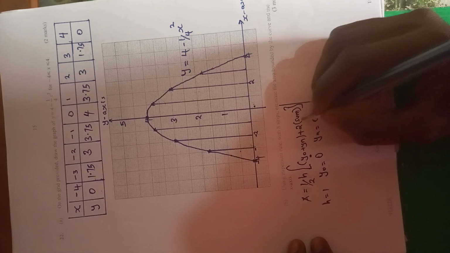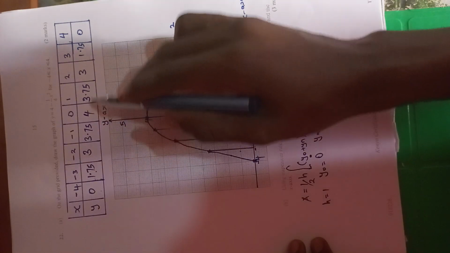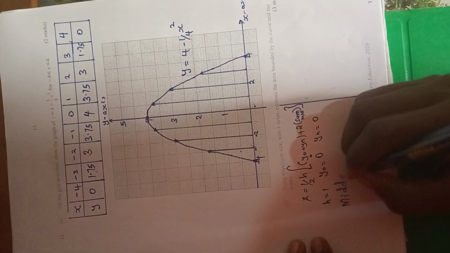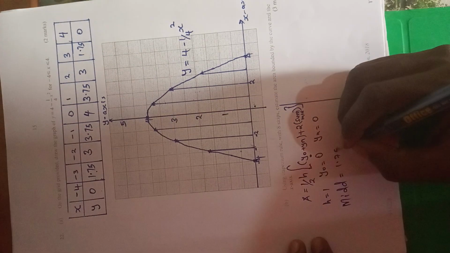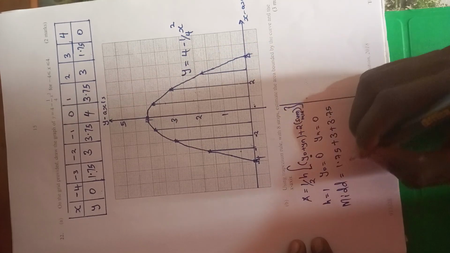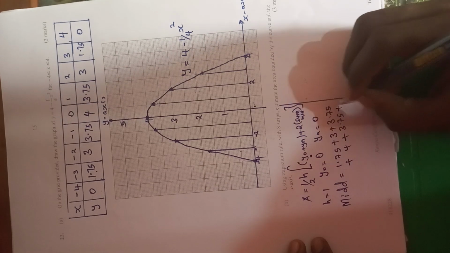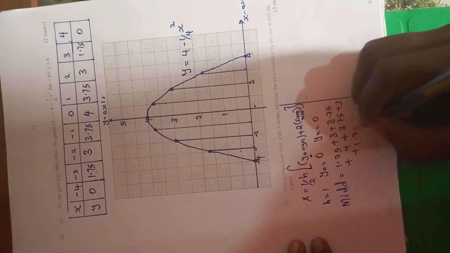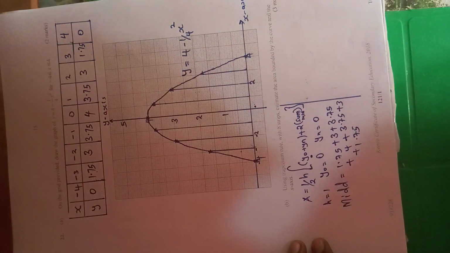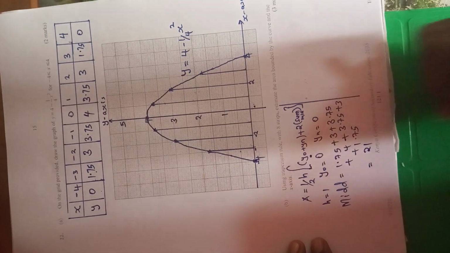So the sum of the middles are these ones: 1.75, 3, 3.75, 4, 3.75, 3, 1.75. So the middles will be 1.75 plus 3 plus 3.75 plus 4 plus 3.75 plus 3 plus 1.75. If we add all the values for the middles, we are going to end up with 21. So the sum here is 21.